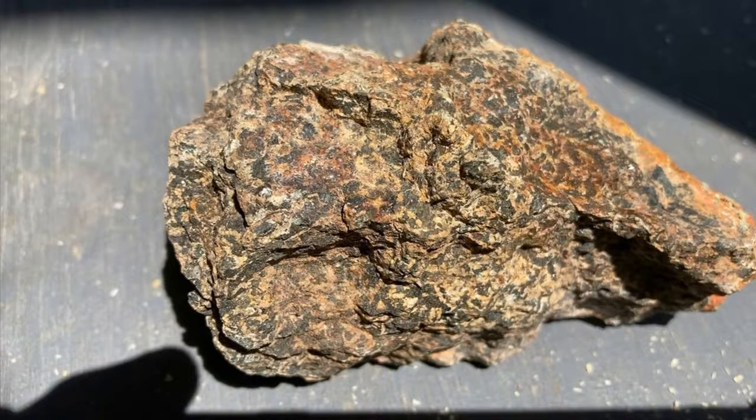If gabbro does erupt on the surface, it becomes basalt lava. Exact same mineral content. Are you getting glassy-eyed yet from all this? Hang in there, we're almost done with this description of the mid-ocean ridge process.